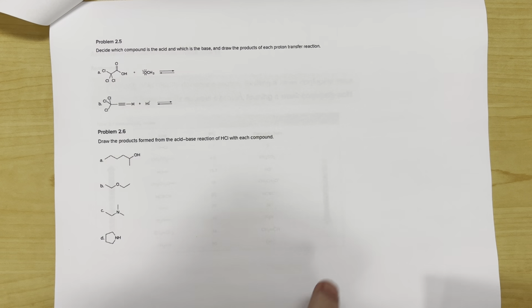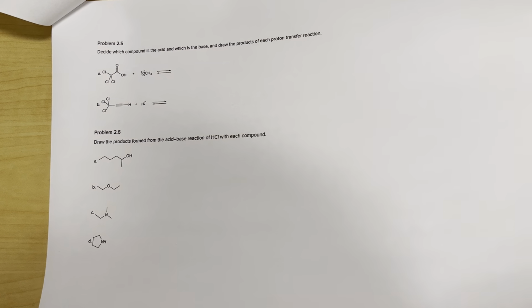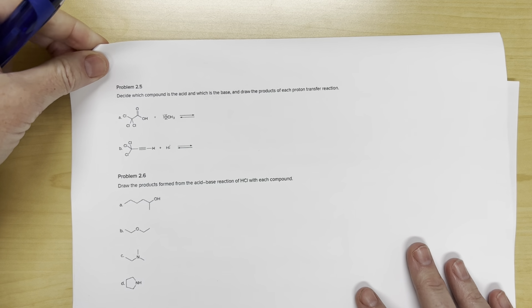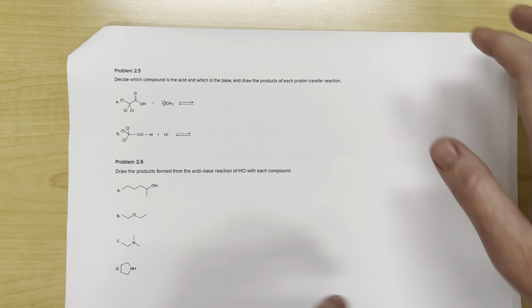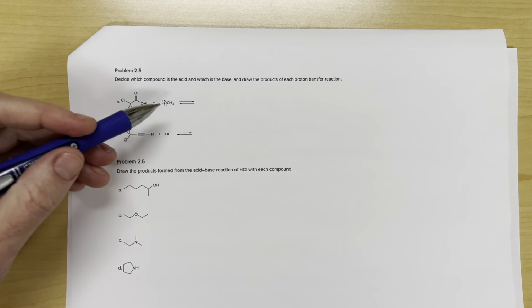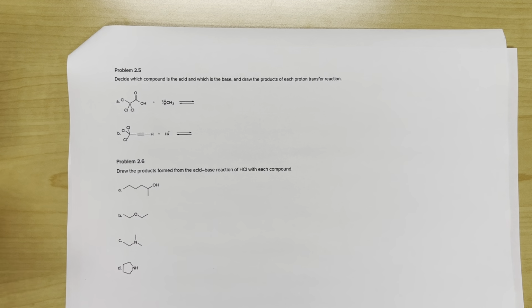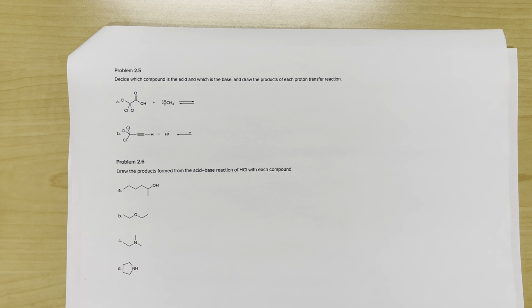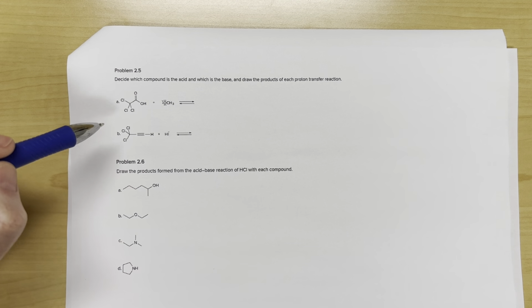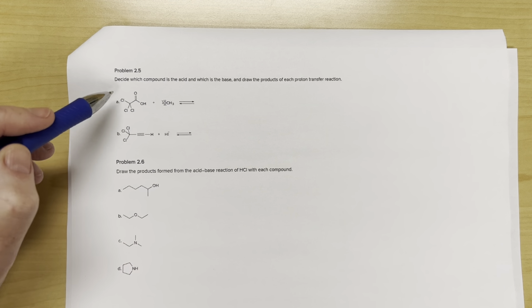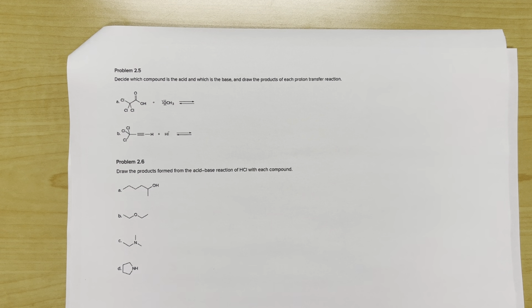So in this case, it says determine which compound is the acid and which is the base, and draw the products. Okay, so remember, and this is from Gen Chem, something that has a stronger negative charge is going to be something that really wants to accept a proton. Remember, a proton's a positively charged thing. We always draw arrows from the negative to the positive. The base starts at the electrons and it goes to whatever it's going to grab or wherever it's going to move.